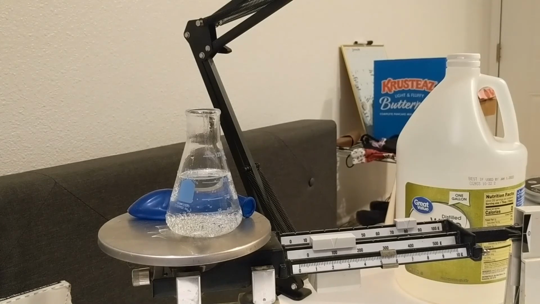All right, that looks pretty close, 185.5. So in this simple reaction, we actually produced about 2.1 grams of carbon dioxide.